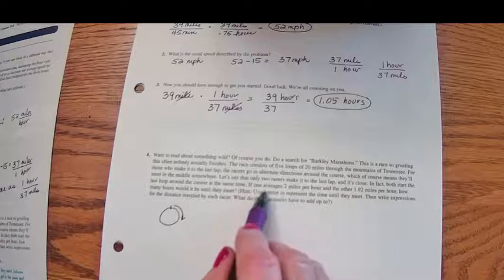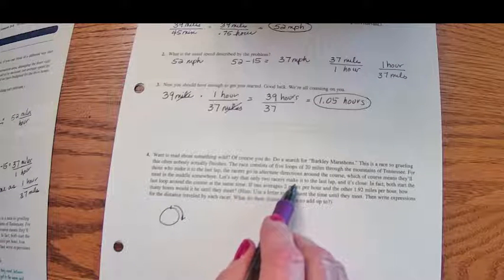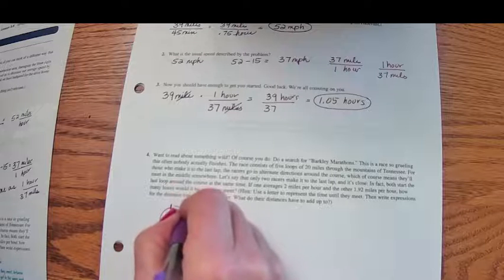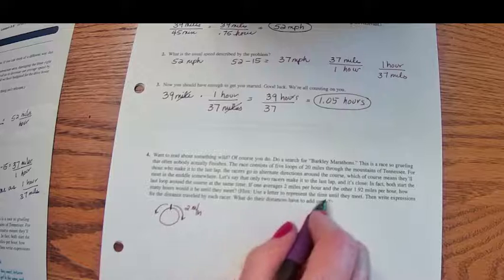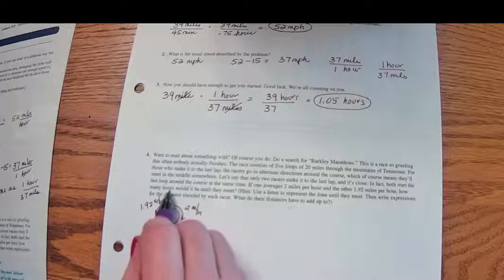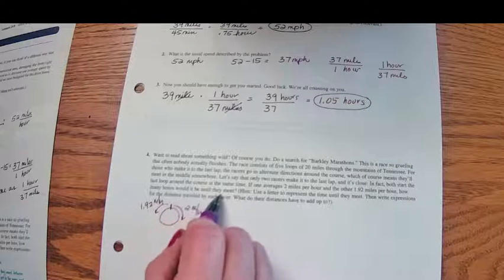Let's say that only two racers make it to the last lap, and it's close. In fact, both start the last loop at the same time. One is going to go this way at 2 miles per hour. And that, of course, means the other guy is going to go this way, and he's traveling at 1.92 miles per hour. This guy's traveling faster than this guy, but it's pretty close. The question is, how many hours would it be until they meet?